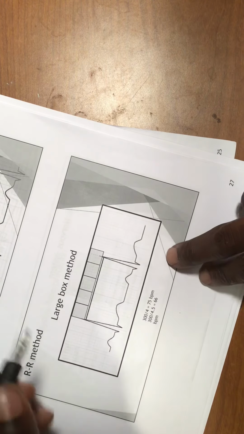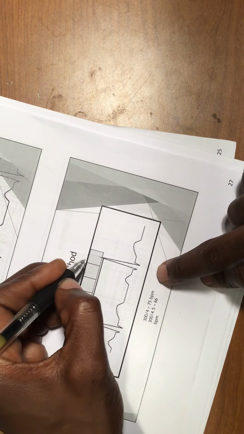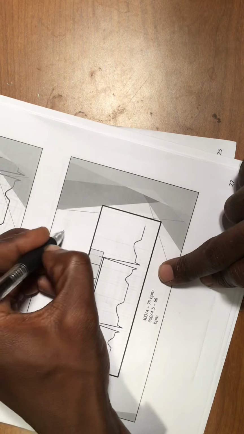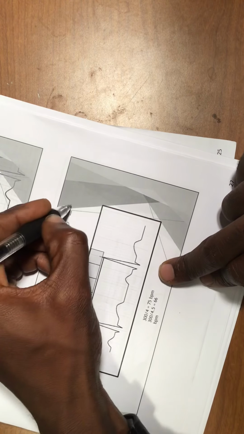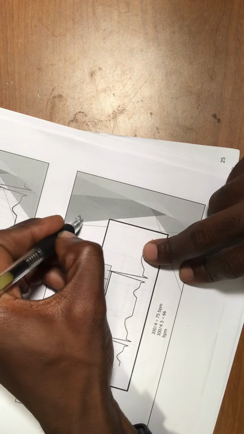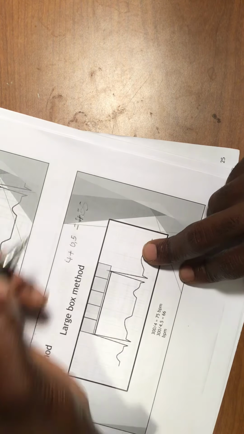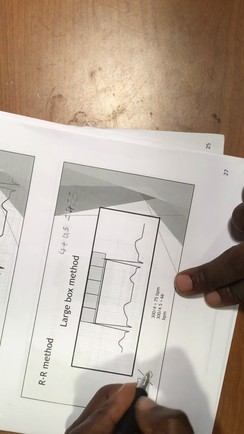As I told you, it's not one big box. This is like half of it, so you add 0.5. So it should be 4 plus 0.5, that should be 4.5. So they just divided 200 by 4.5.